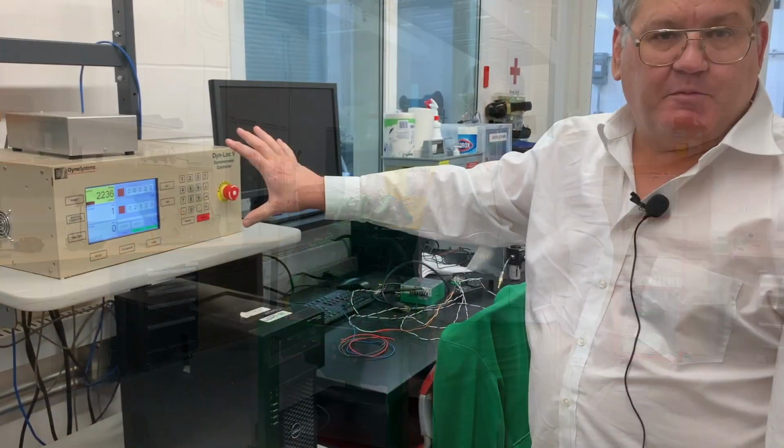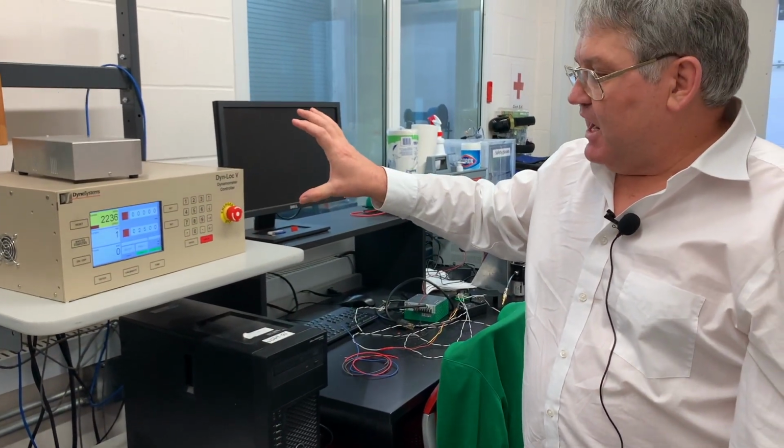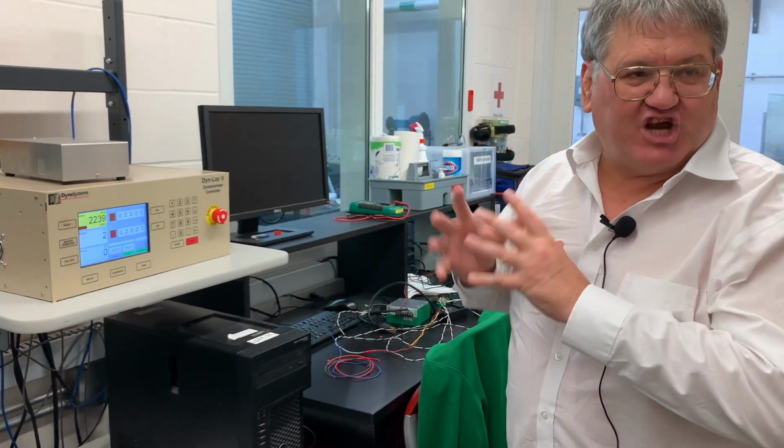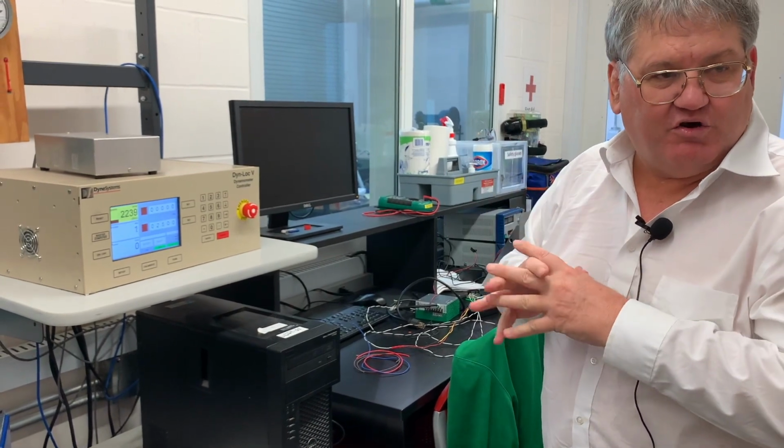This is the engine dynamometer controller, and it operates essentially as an electric generator and it changes the load on the engine.